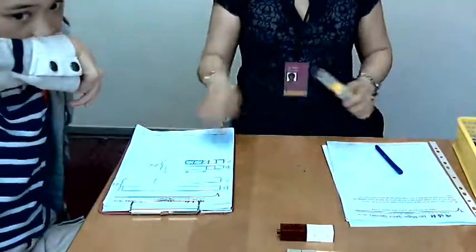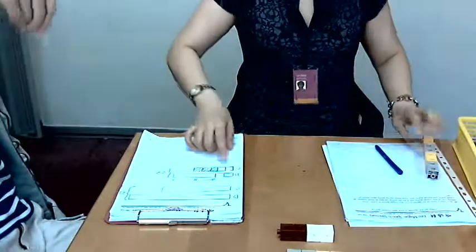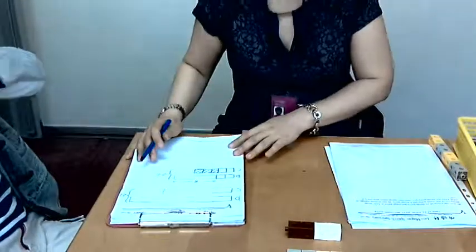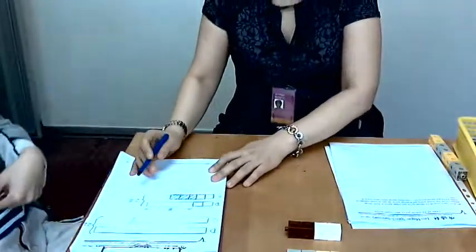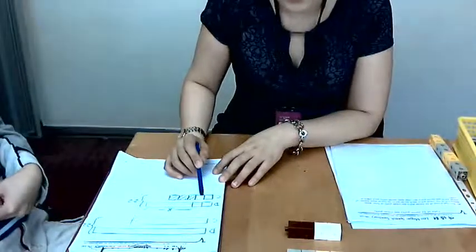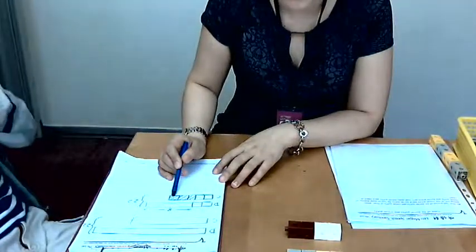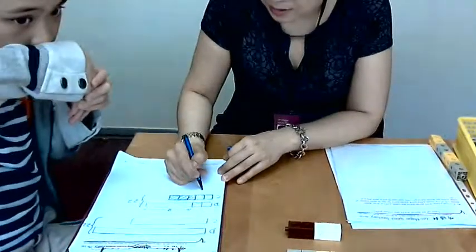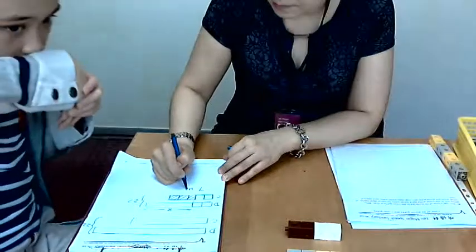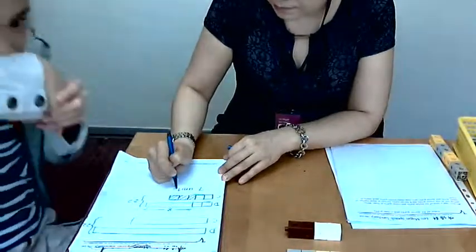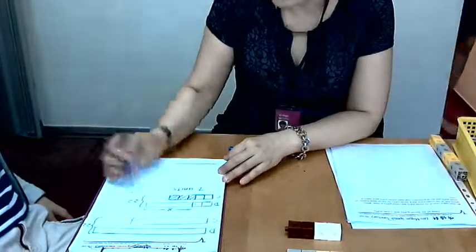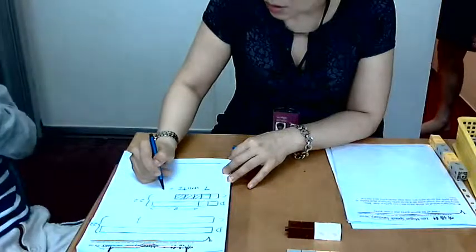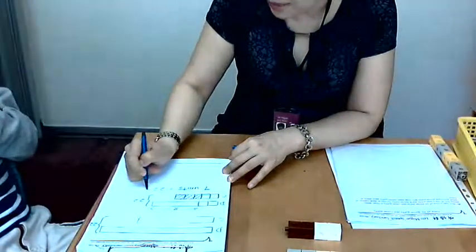So if we look at the model we had, 1, 2, 3, 4, 5, and then 6, 7. There are actually 7 units. 7 units is the same as 22 minus 8.